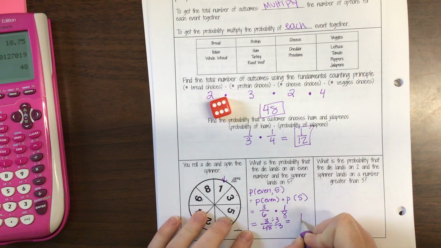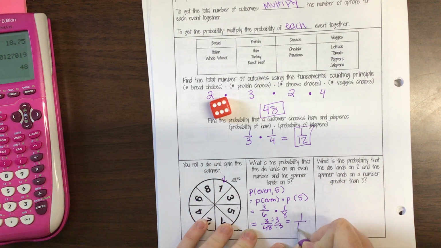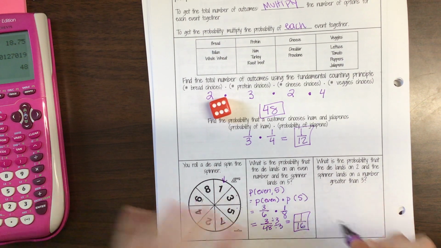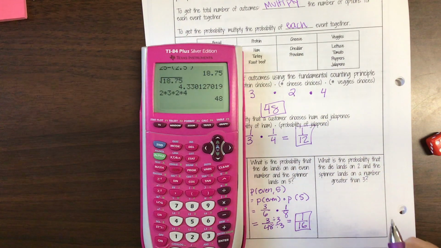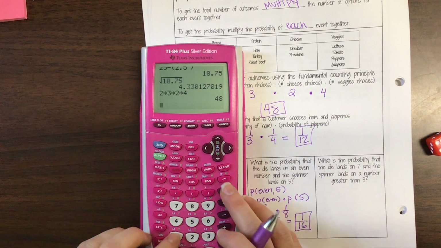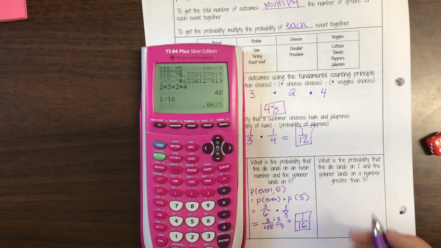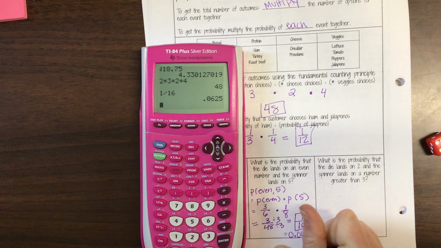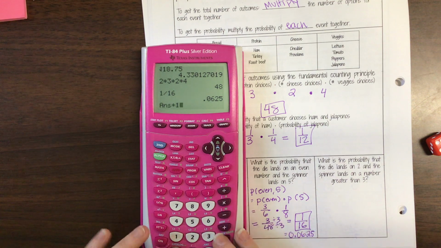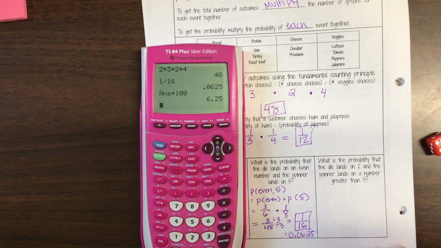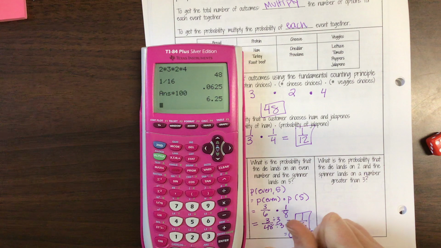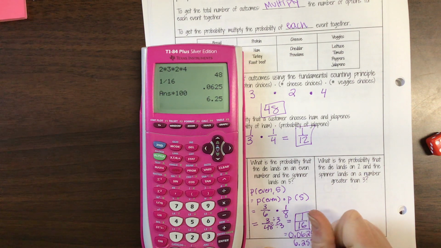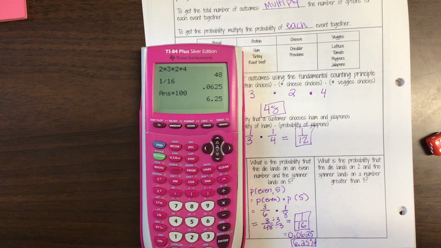3 divided by 3 is 1. 48 divided by 3 is 16. Or, to recap, we can write that as a decimal by taking 1 divided by 16, which is 0.0625. Multiply it by 100 to make it a percentage, which is 6.25%. Okay?